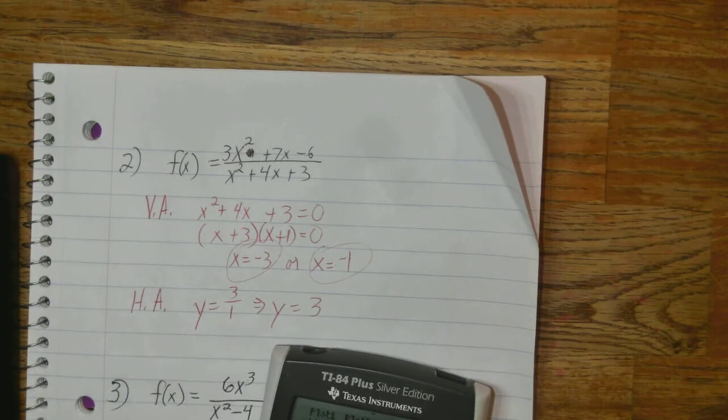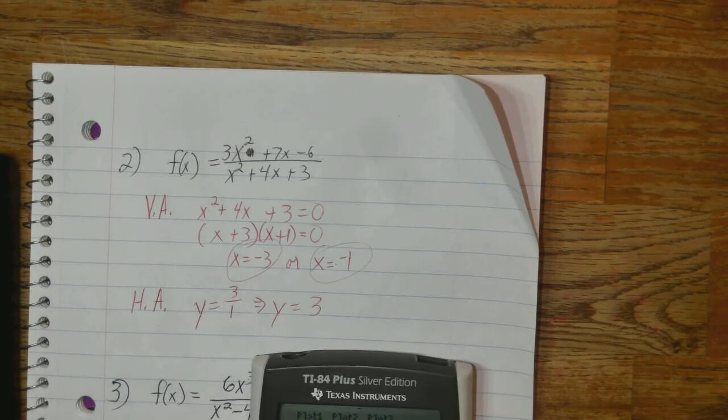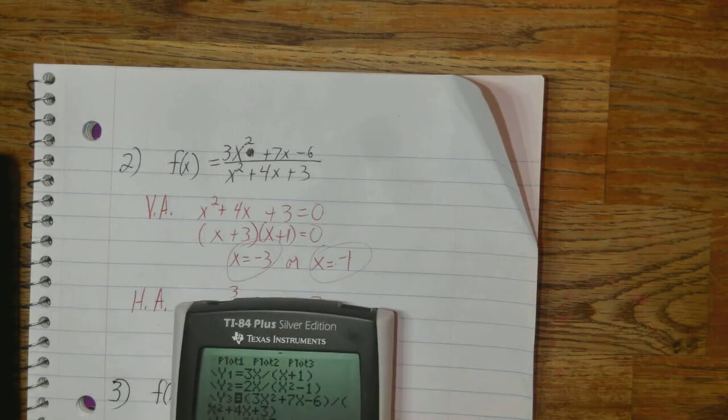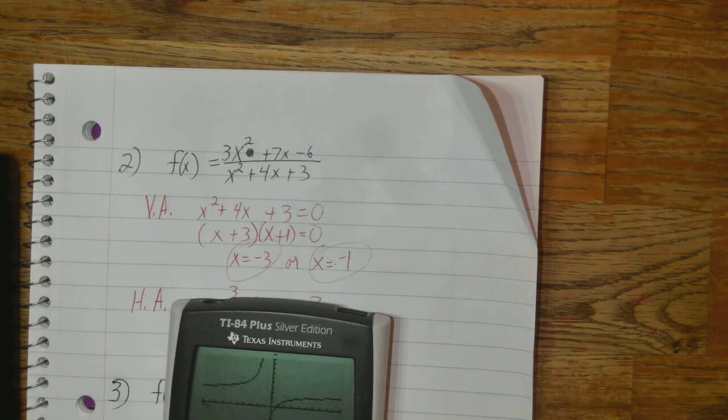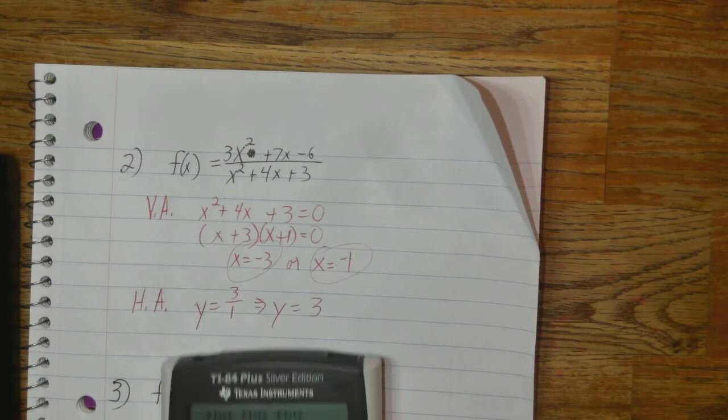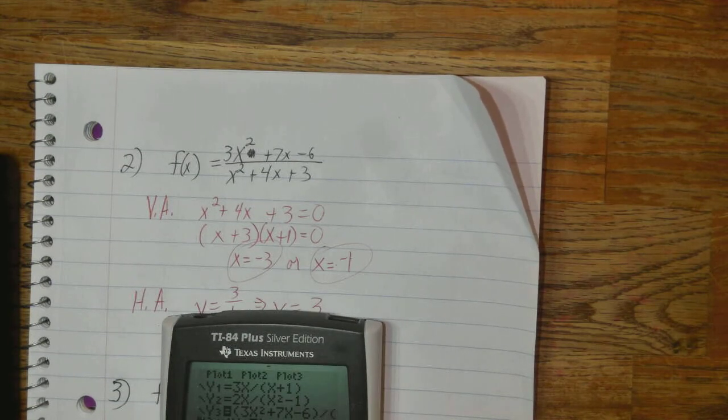Alright, I'm not sure what's wrong here. X squared plus 4x plus 3. Alright, so it's factored right. I'm not seeing two vertical asymptotes here. I'm seeing the negative 1. I just want to make sure my, okay, 3x squared plus 7x minus 6 over x squared, and I've got parentheses here, plus 4x plus 3.